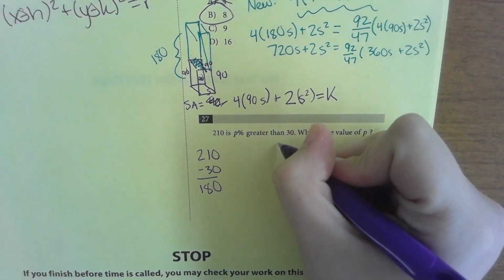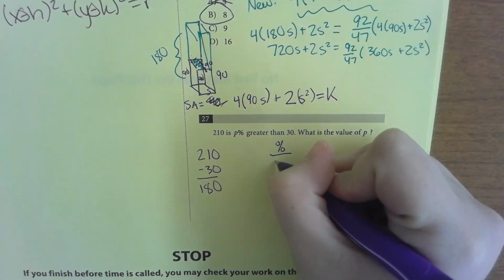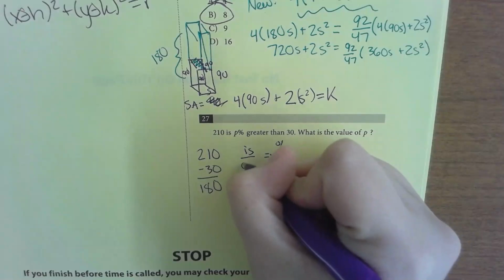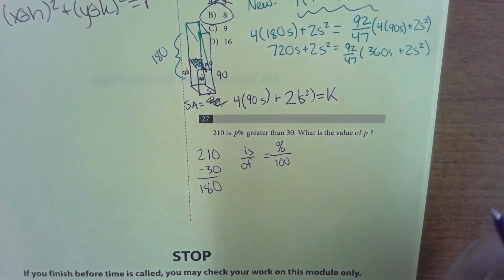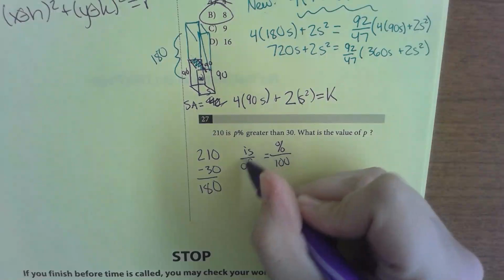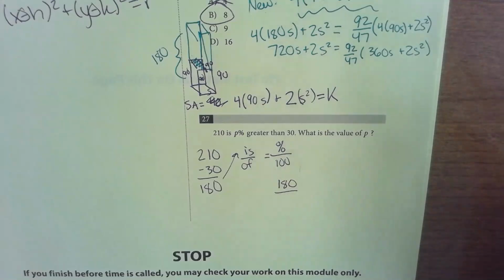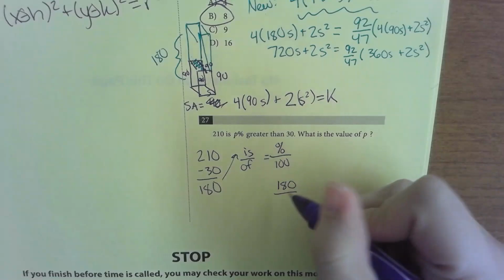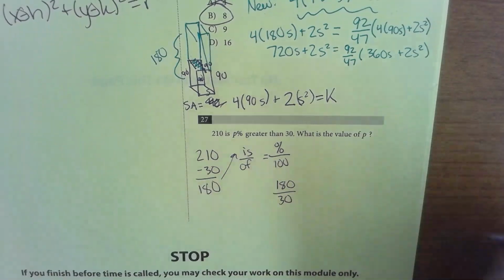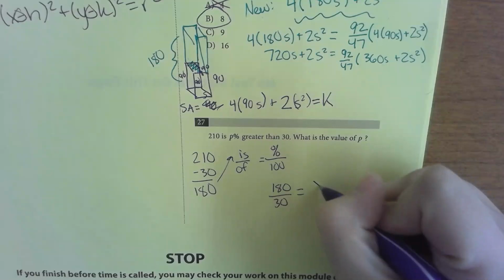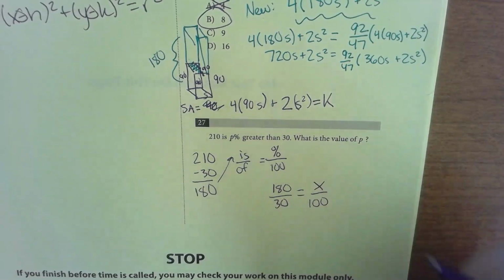When I do percents, I think of is over of equals percent over 100. The is 180, that's our difference, that's how much bigger we actually got. The of is 30. 30 was our original value, that's what we started with. The percentage, I don't know, is x out of 100.